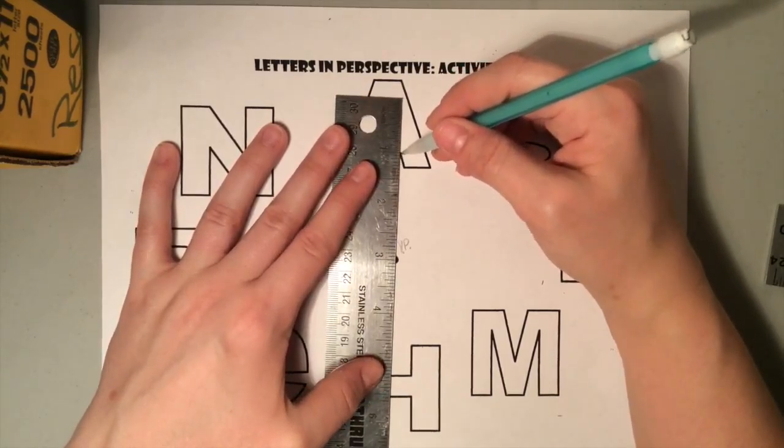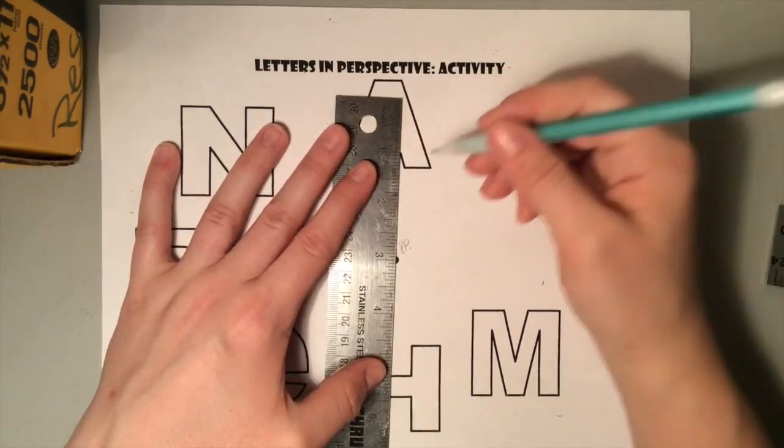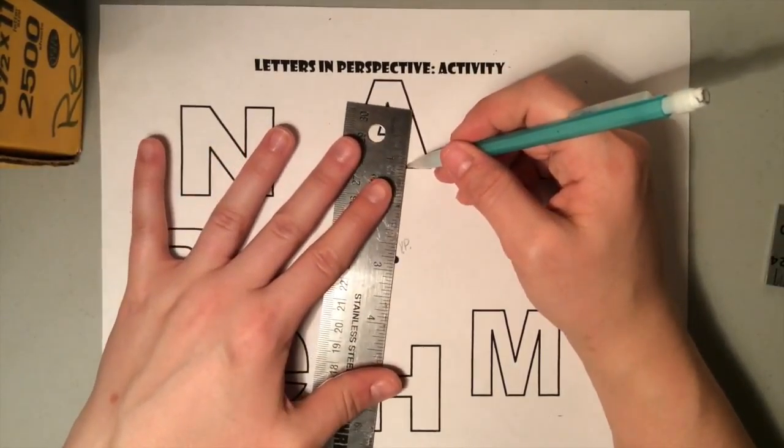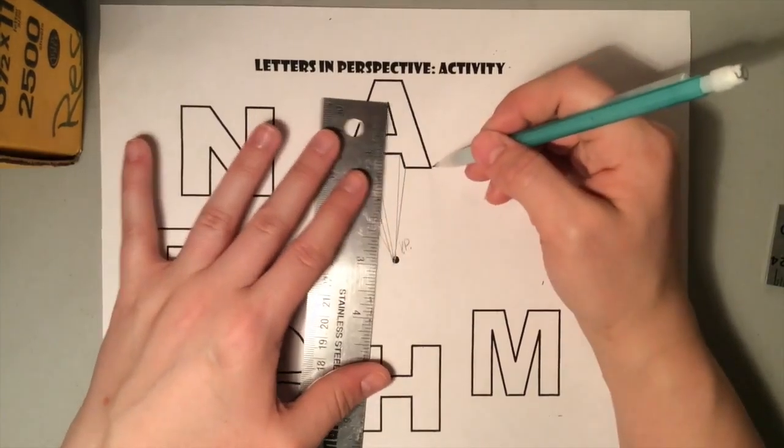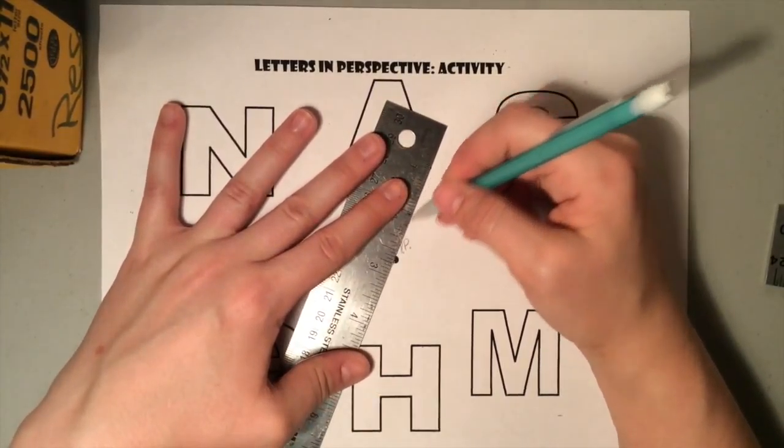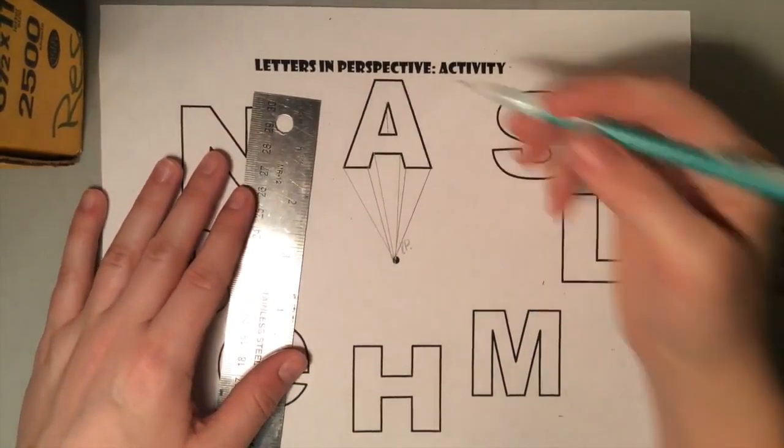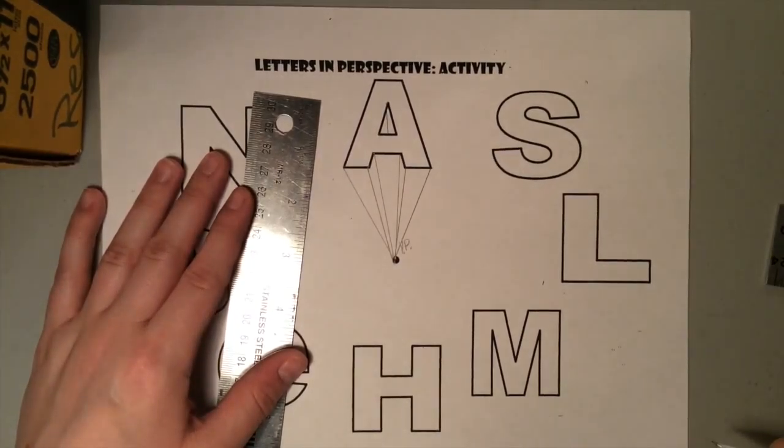So then I move on to the next corner. Yes, I can connect my line of convergence. Then I move on to the other corner. And then last but not least, and I connect it. So those are all my connection points for my letter A.